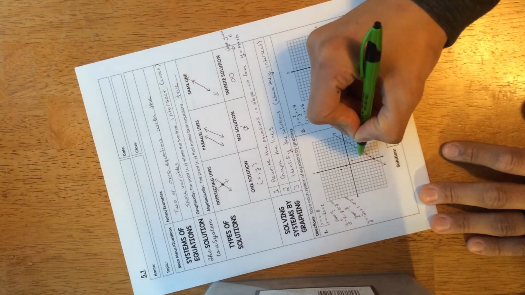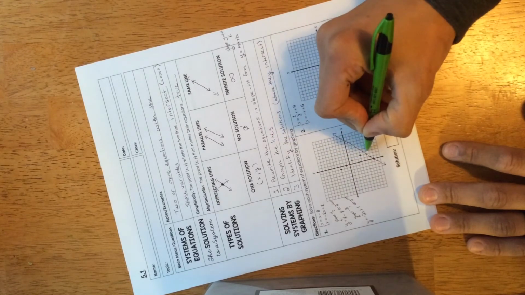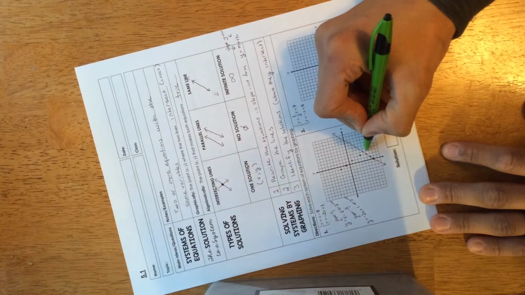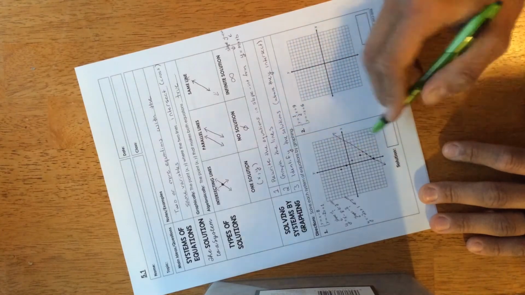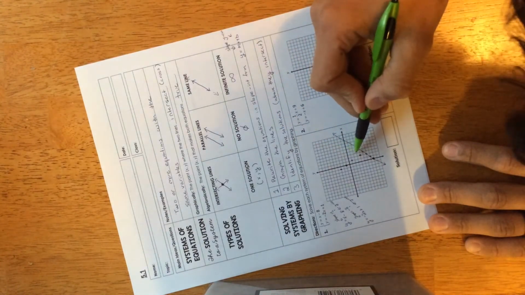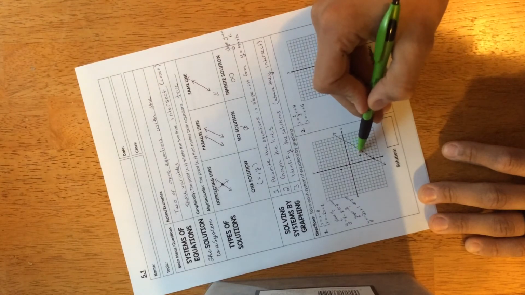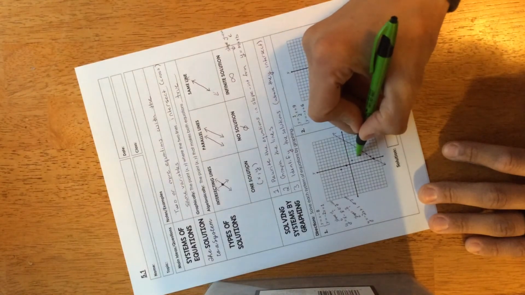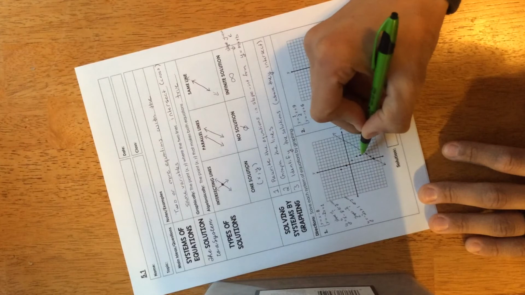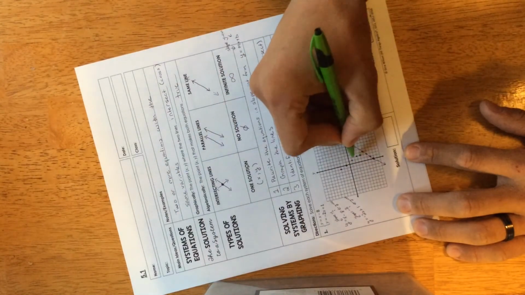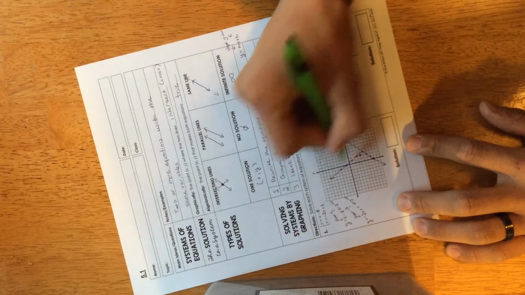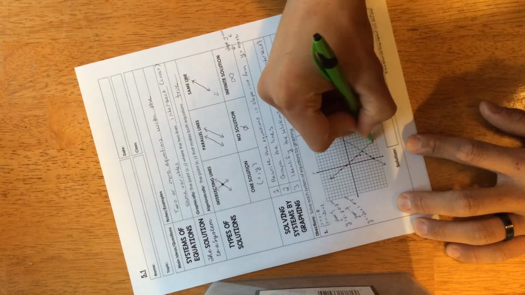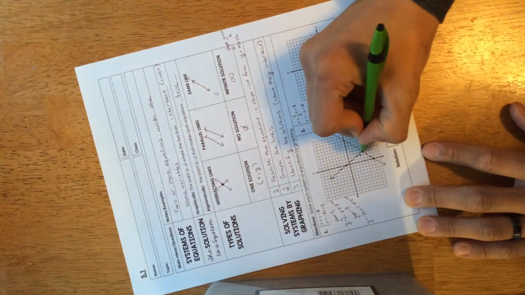Okay, I'm going to go down 2 to the right one so that we can see where it's going to cross. Oh, I went too far on that last one, so scratch this one out. And we make our line. And you'll notice we kind of found the point where it's going to cross.